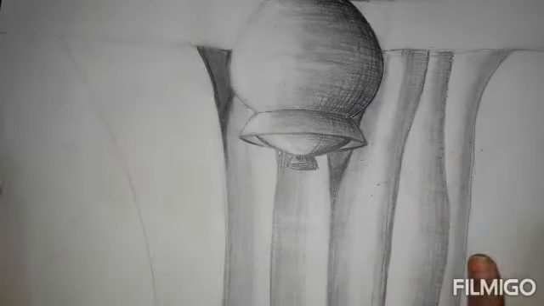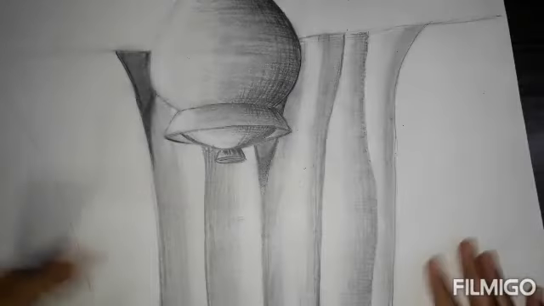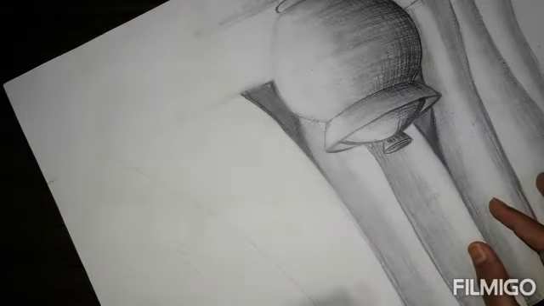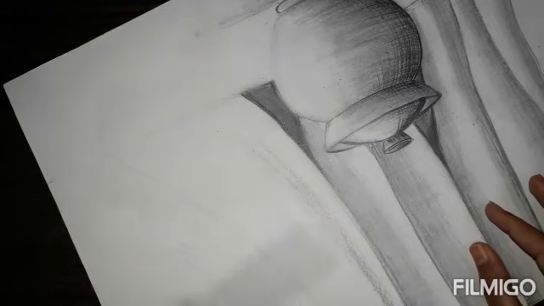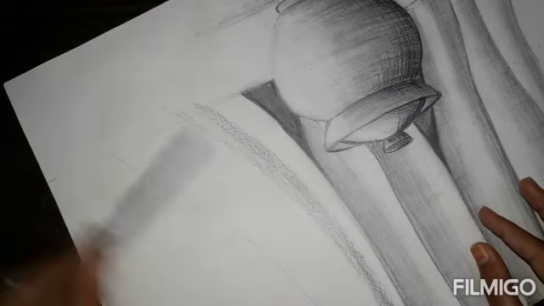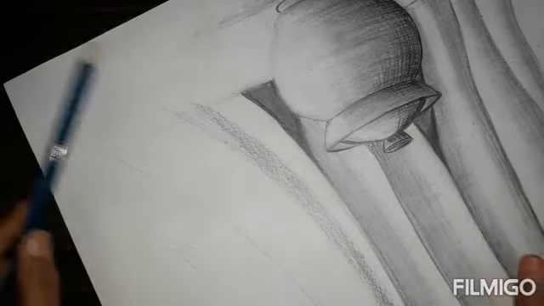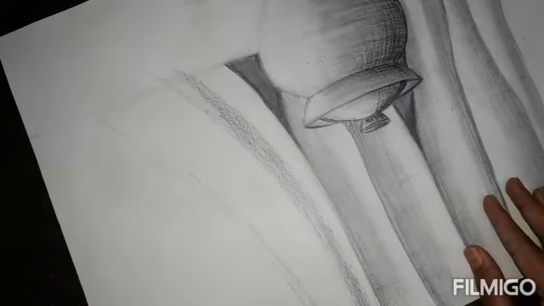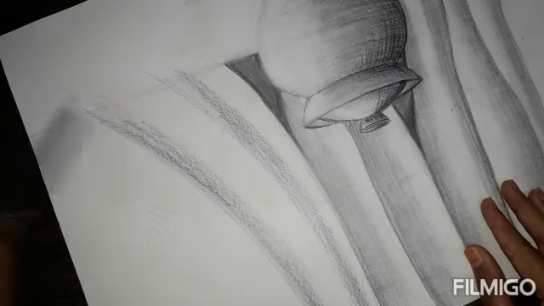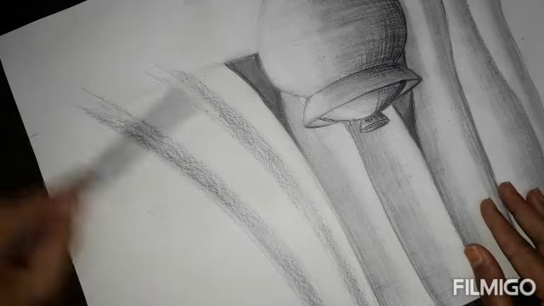Now here too, I will do just what I did with this. So here I am giving a little bit of darkness. Can you see I am giving the stroke at once? Like this you have to do. Keep your pencil a little bit slanted. There is no problem if the strokes go beyond the line. Later on you can erase them.